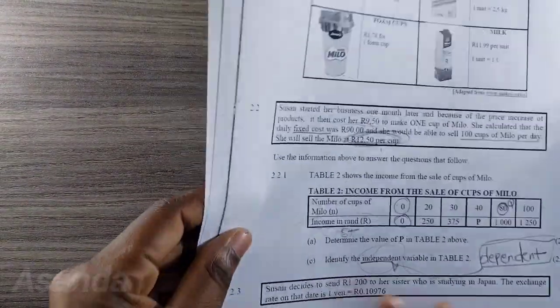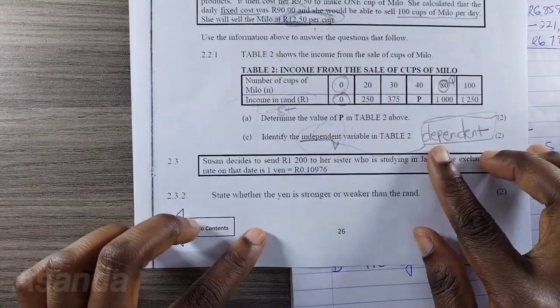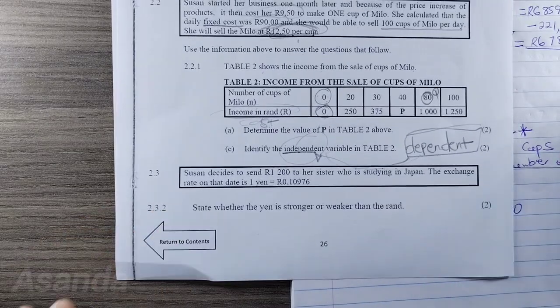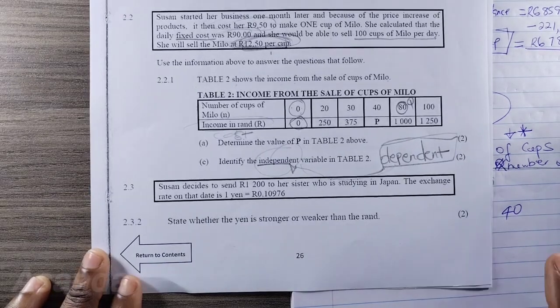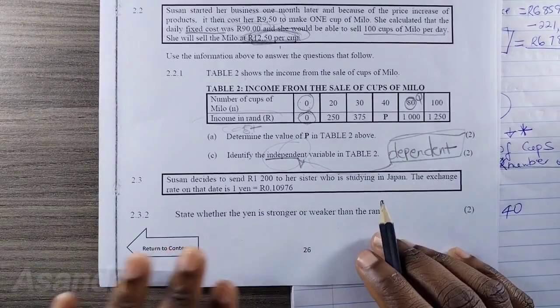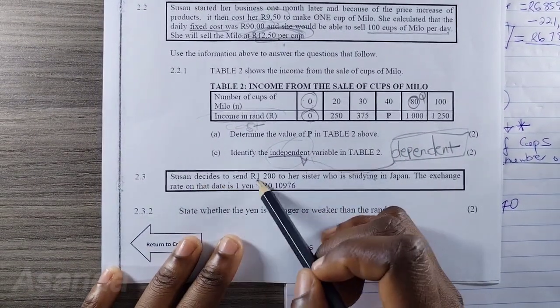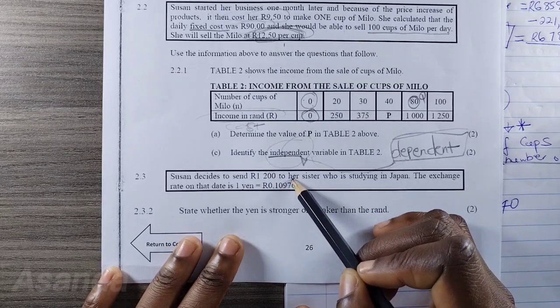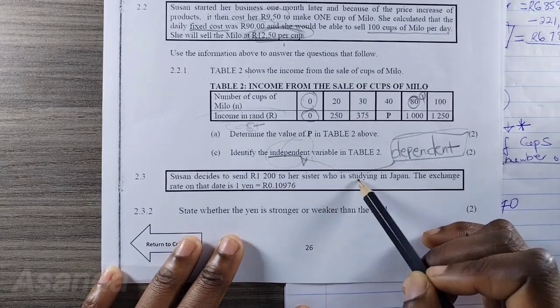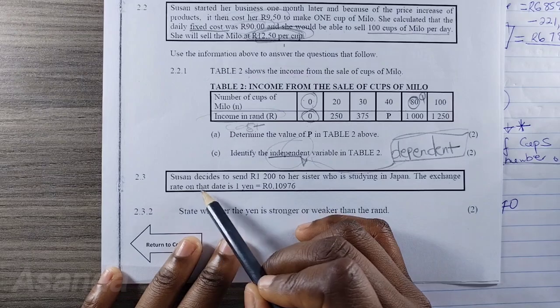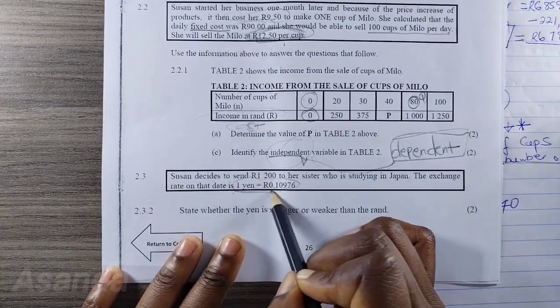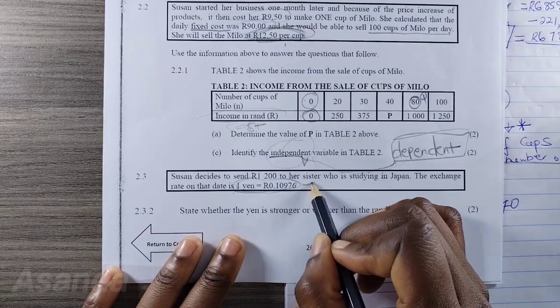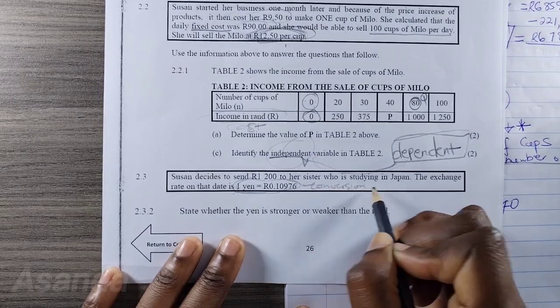Booyah. Okay, let's look at this. What is this topic? Tariffs. No. It's, what is that money? Exchange rates. Yes, this is exchange rates. Susan decides to send 1,200 rand to her sister who is studying in Japan. The exchange rate on that date is 1 yen is equal to this. So this is the exchange rate. This is known as a conversion factor.